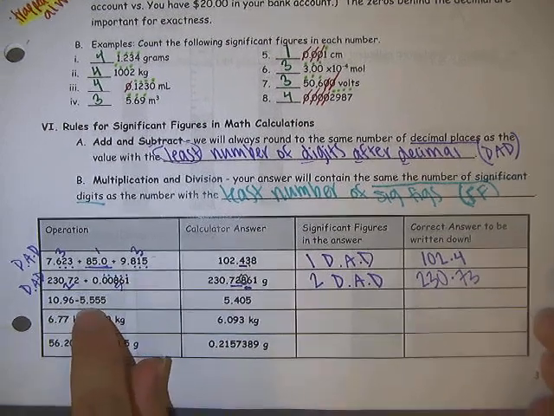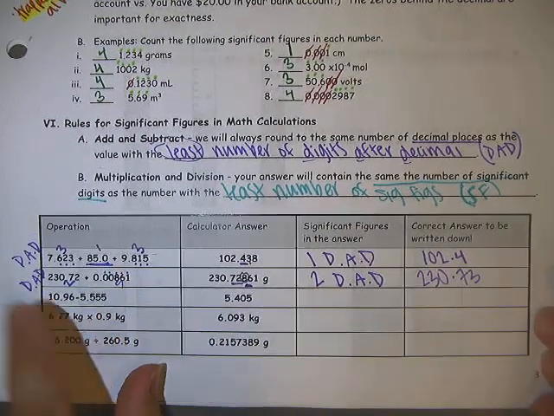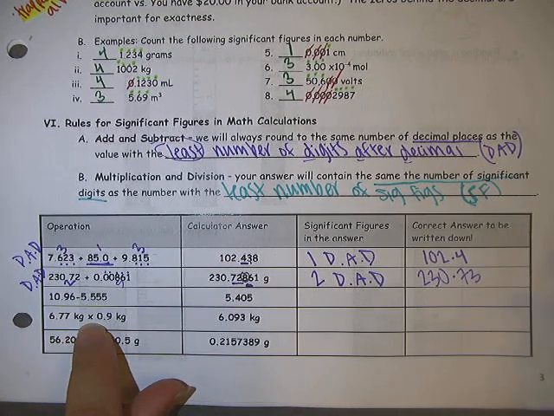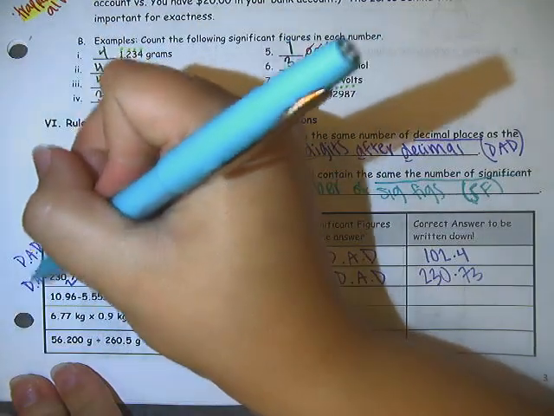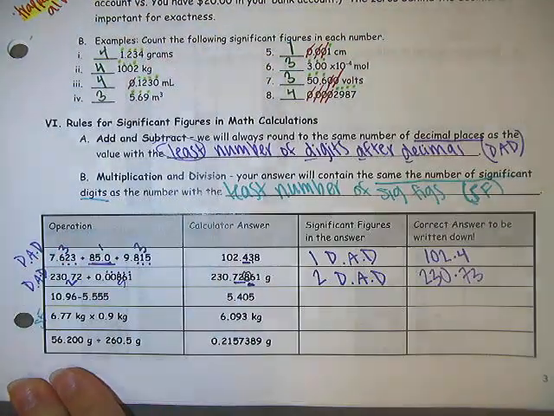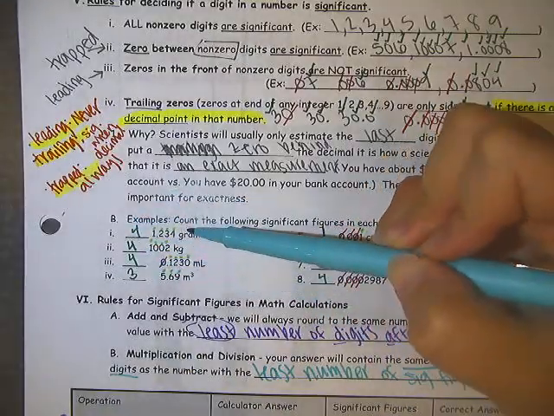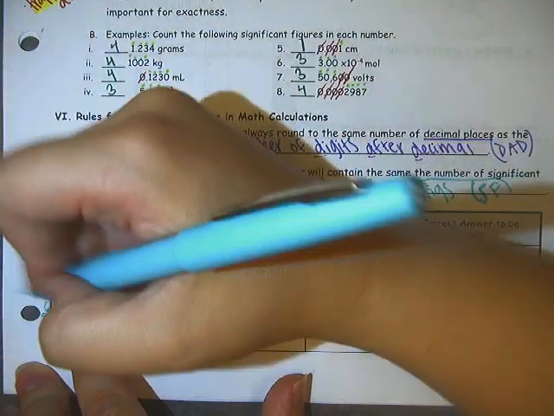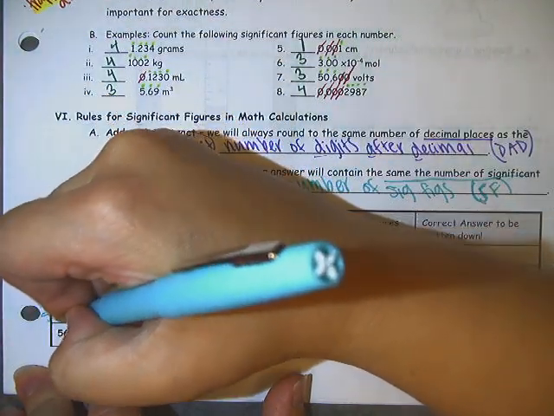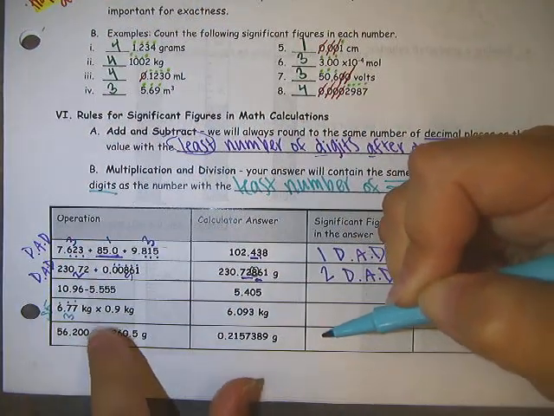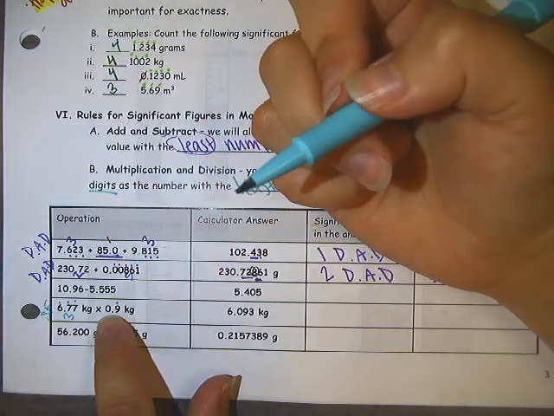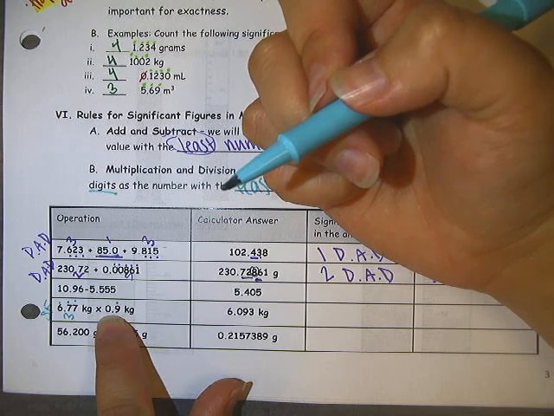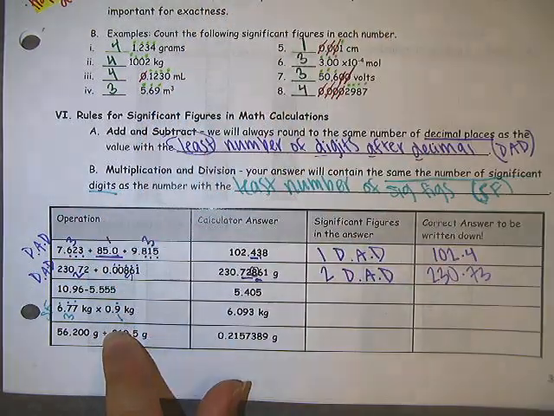So I'm going to skip this example because it's subtraction. You'll go back and do that in just a second. But for this one, since we are multiplying, we're using the multiplication and division rule, which is based on not digits after decimal, but significant figures. So this is following the same thing that we were doing up here, where I look at each number and I say, okay, 6.77, this is 1, 2, 3 significant figures. 0.9, this is a significant figure, and that leading 0 is not going to be significant. So 0.9 has 1 significant figure.